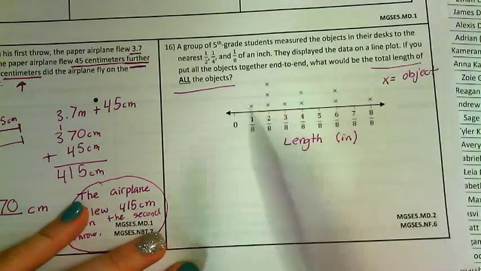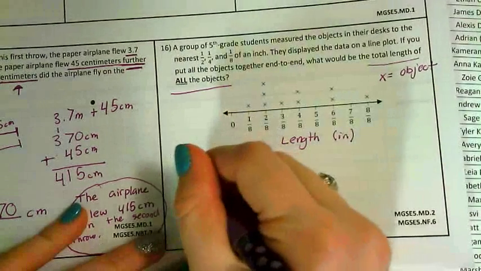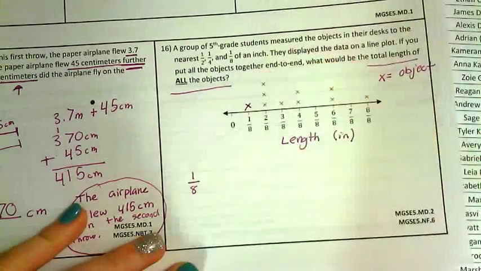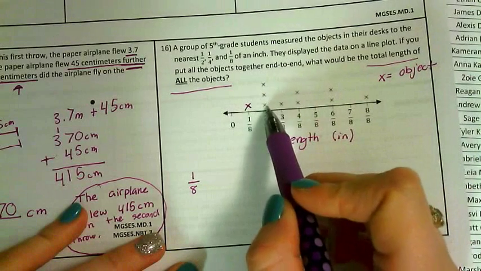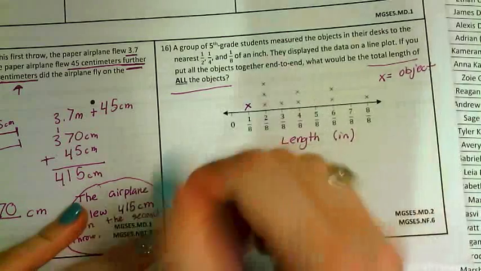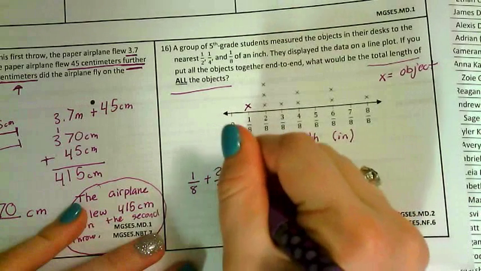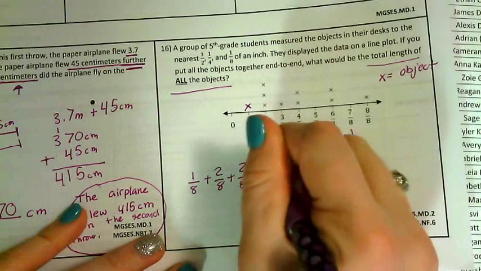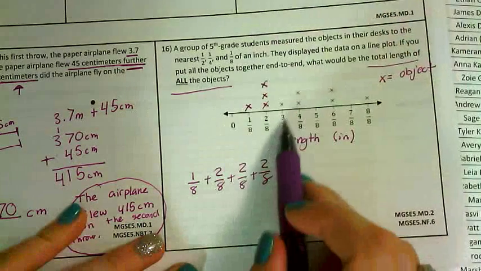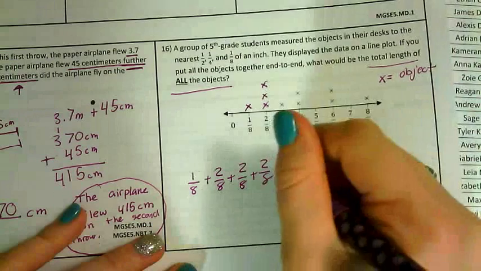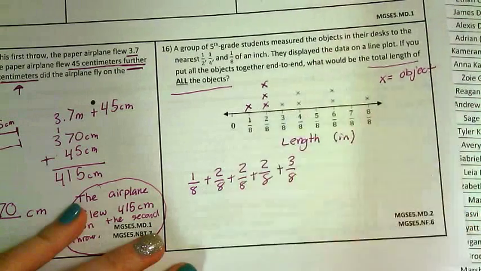So I have 1/8. I'm just going to go ahead and X it out as I add it up. And then I have 1, 2, 3 2/8. So I'm going to add 1, 2, 3. And I took care of all of those. There's 1 over 3/8, which means I'm going to add 1 3/8.